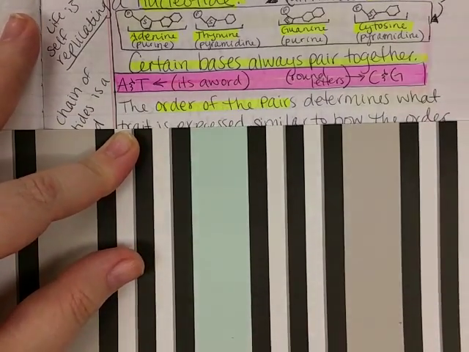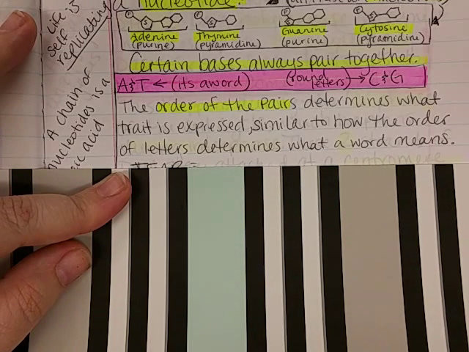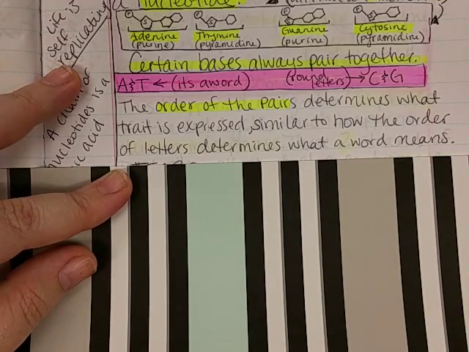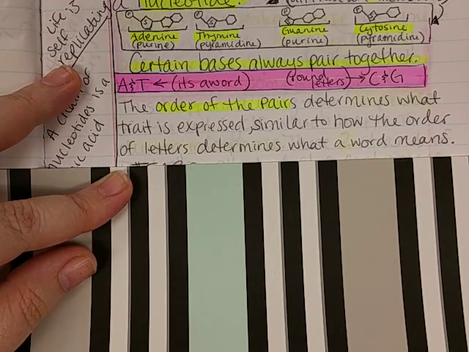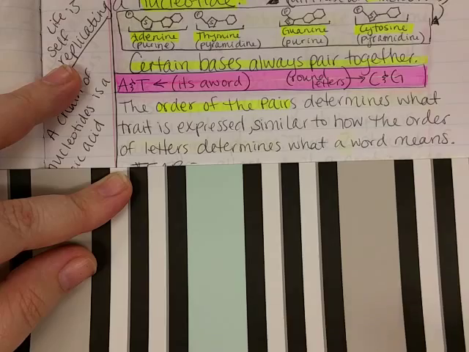So the order of the pairs determines what trait is expressed, similar to how the order of letters determines what a word means. The pairs go together like letters in a word. So if you had the word bear, B-E-A-R, is something different from B-A-R-E, which would be to be naked or without clothes. But B-E-A-R is an animal that will eat your face.